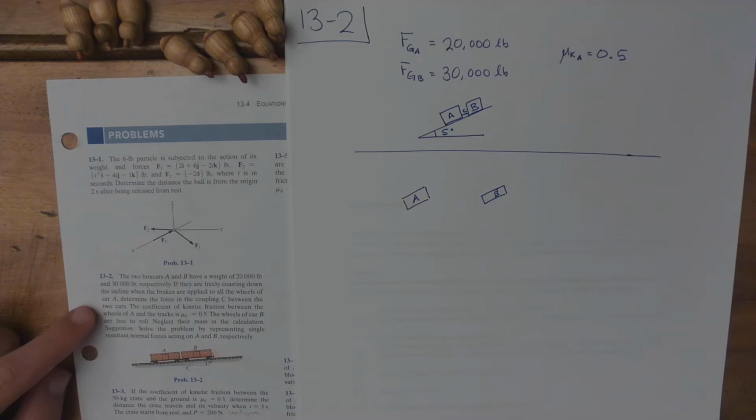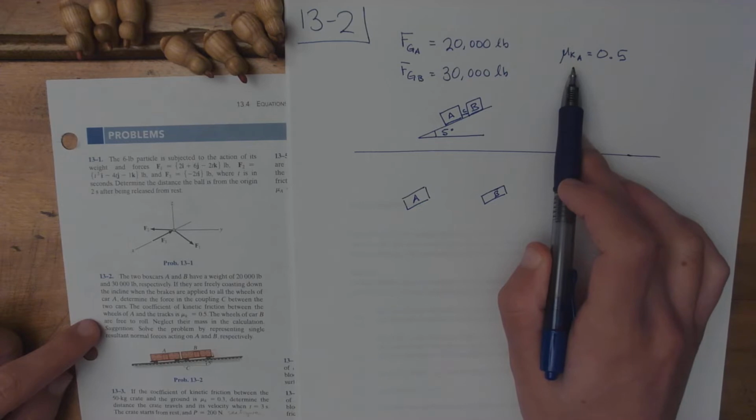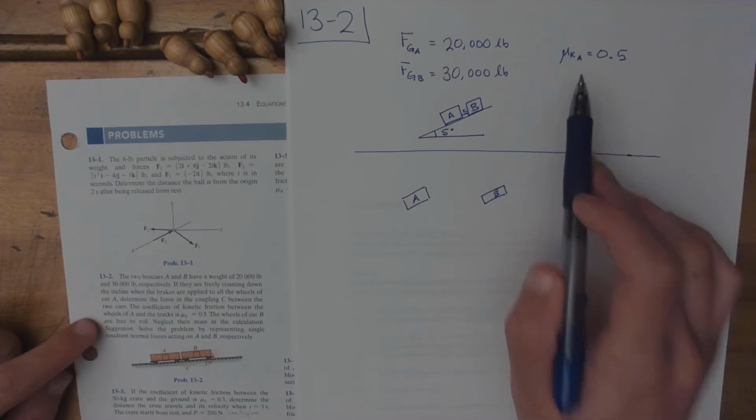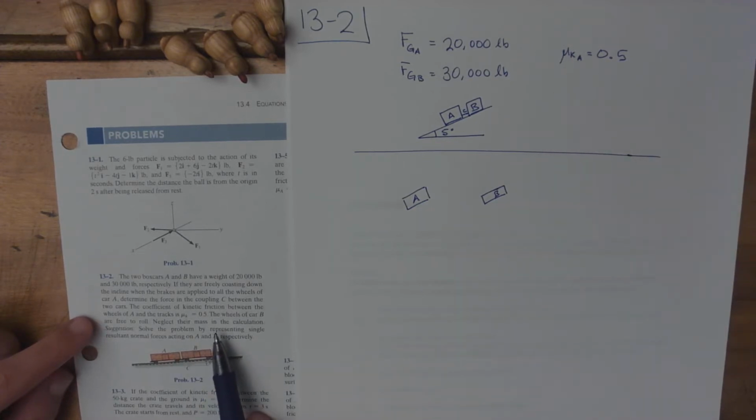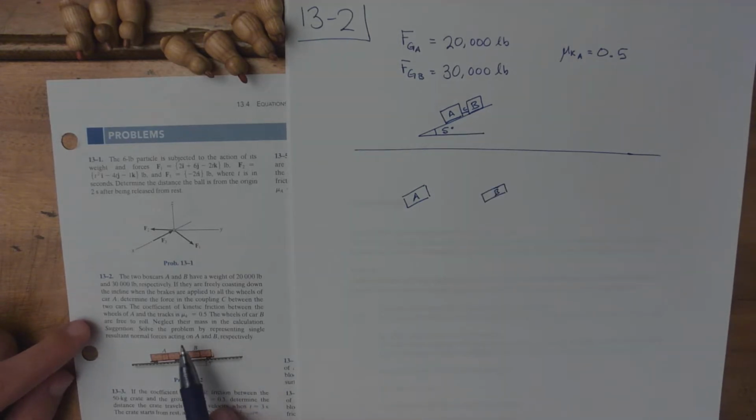The coefficient of kinetic friction between the wheels of A and the tracks is 0.5. The wheels of car B are free to roll. So we have kinetic friction on the wheels of car A only. We're going to neglect the mass of the wheels in this calculation, so I left them out of my picture there. And they suggest we solve the problem by representing single resultant normal forces acting on A and B respectively.